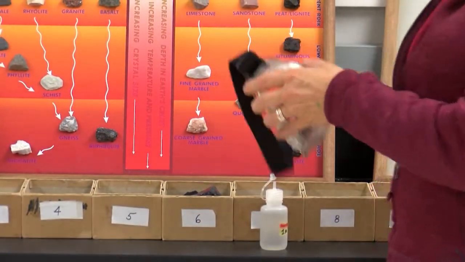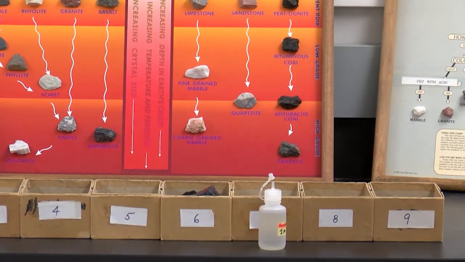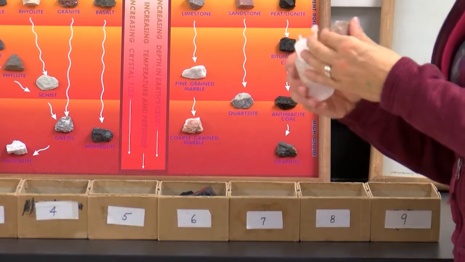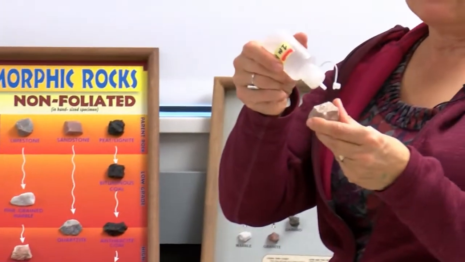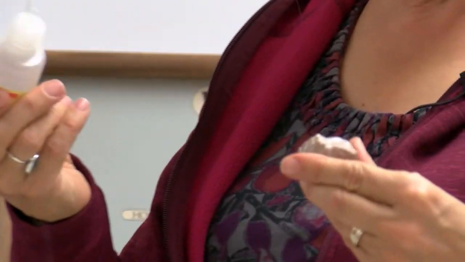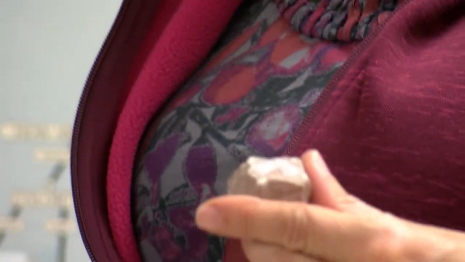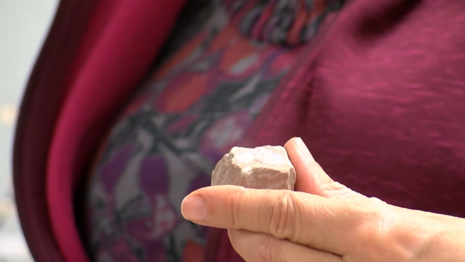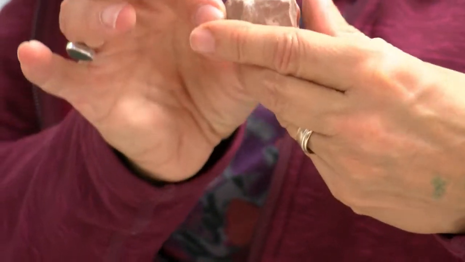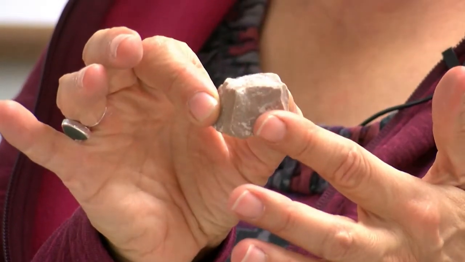Now, I'm going to show you that number 7 actually is a rock that when I put hydrochloric acid on it, it fizzes. Can you see it fizzing? I can hear it fizzing. See it foaming? See the bubbles? Number 7 reacts with hydrochloric acid.